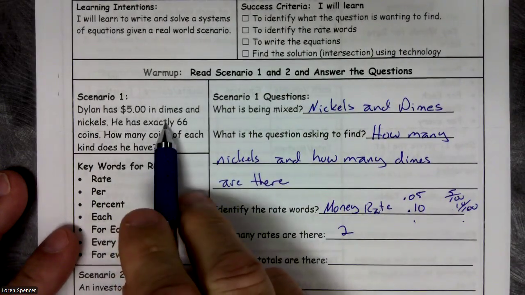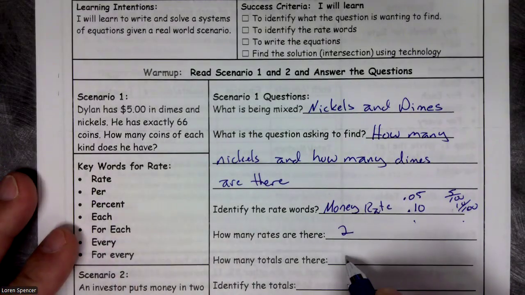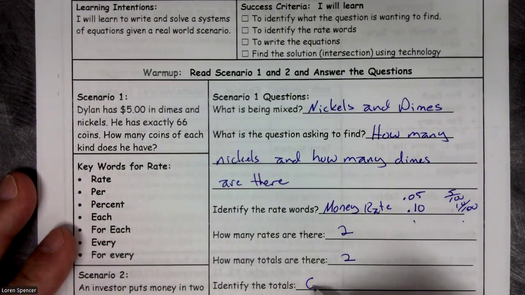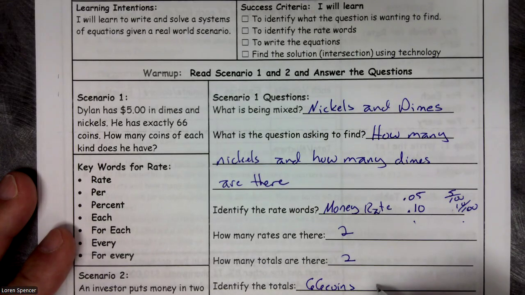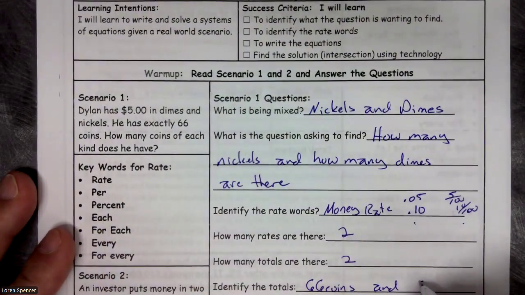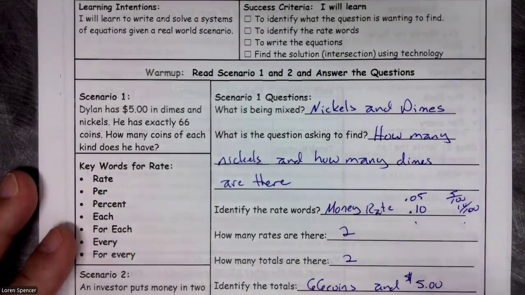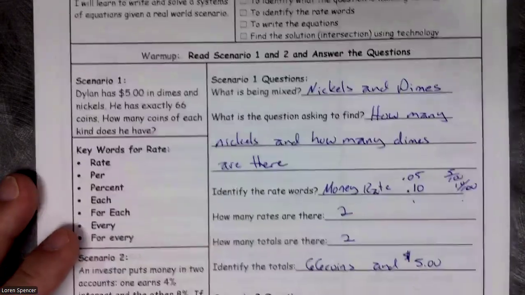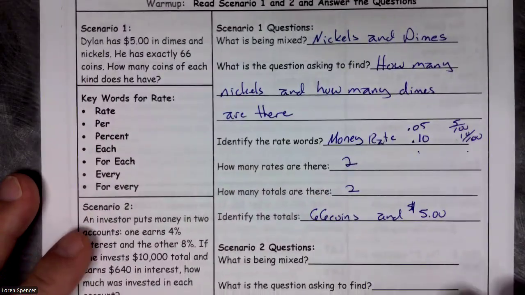How many totals are there? Well, we have two. We have 66 coins, and we have exactly $5. All right. So that answers that first section.